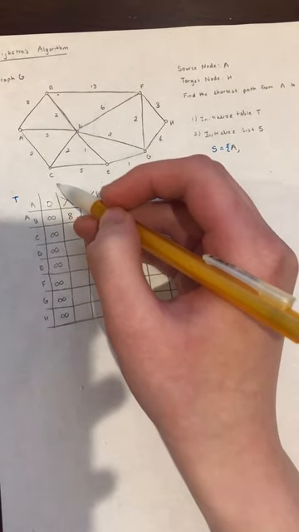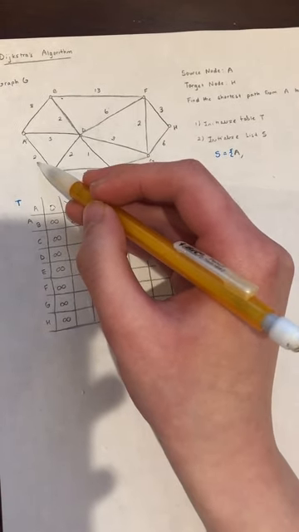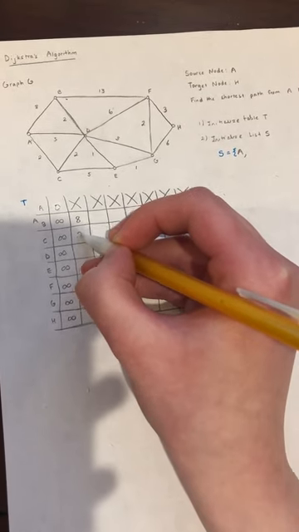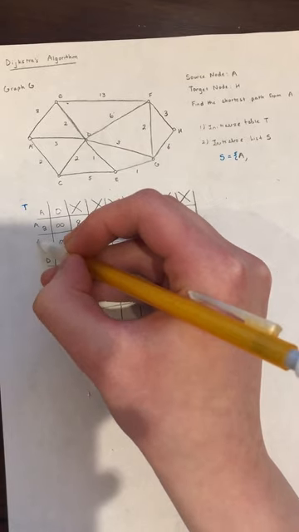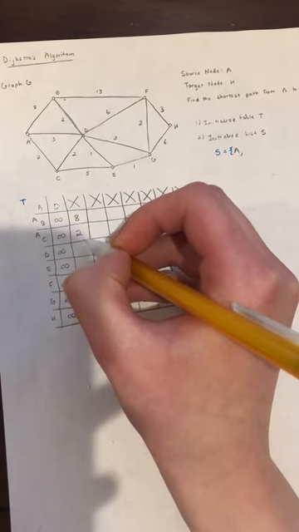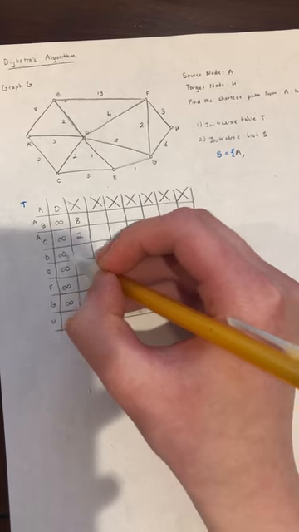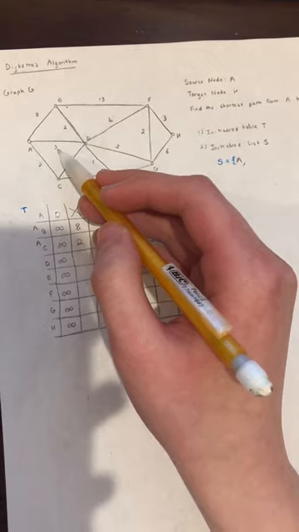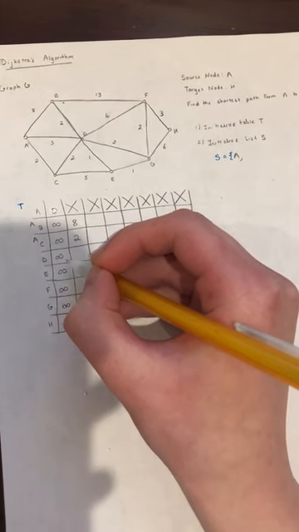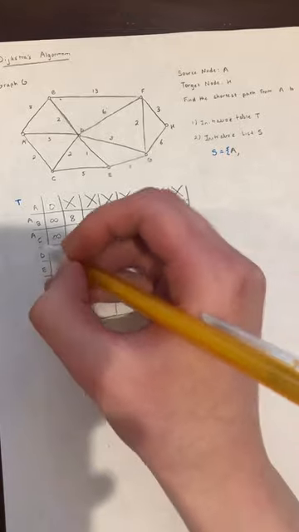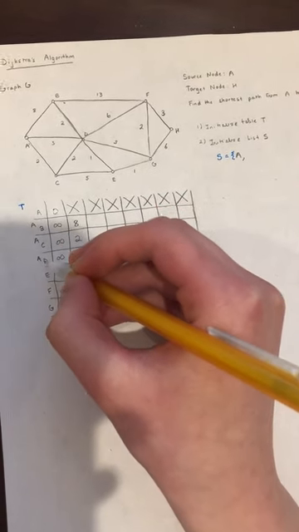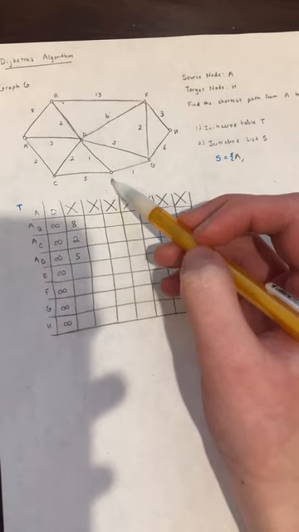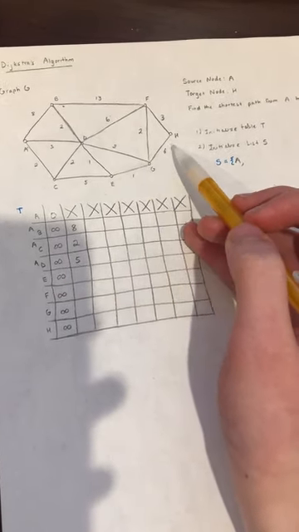Now let's look at C. C is A's neighbor. It can be reached with a distance of 2. Is 2 better than infinity? Yes. So we write down 2, and we write down that A updated C, and now we look at D. D is also A's neighbor. Its distance to A is 5. Is 5 better than infinity? Yes. So we write down 5, and we note that A has updated D using a superscript here. And E, F, G, and H are all not neighbors of A.